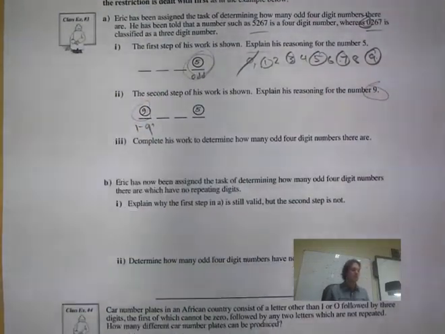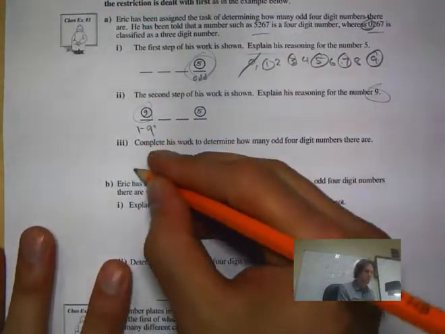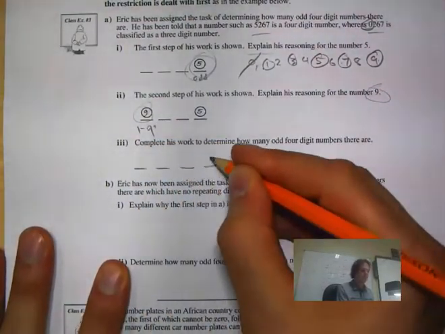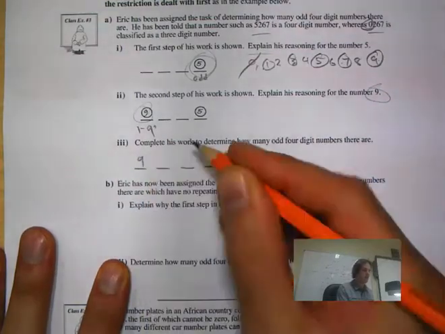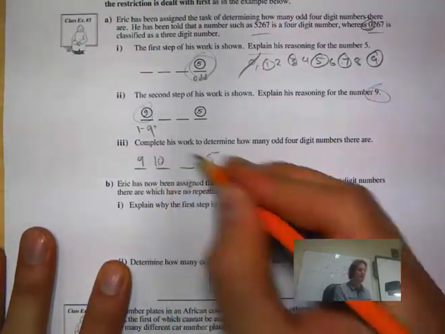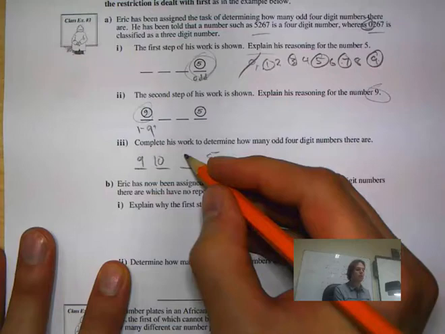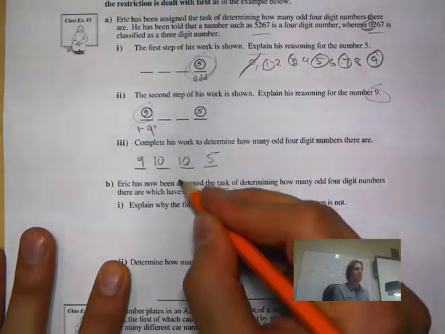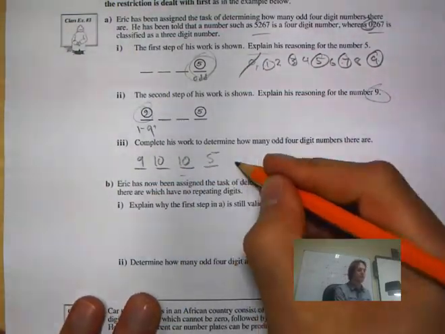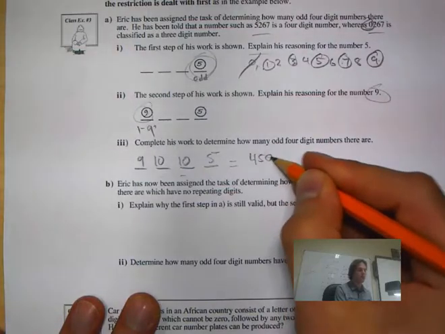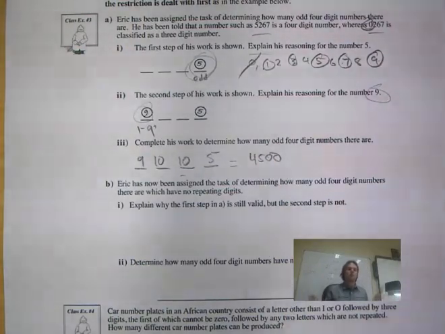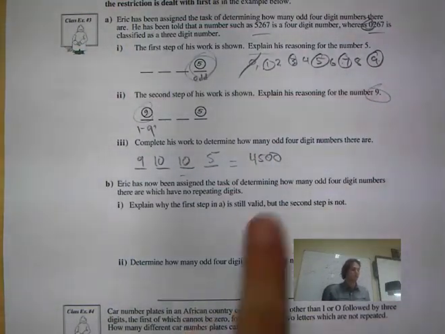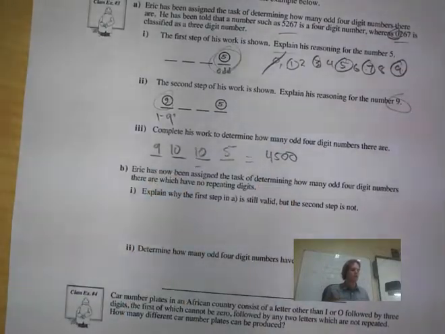Okay? Now complete the work to determine how many 4-digit numbers are there. Well, so he has 5, 9 there. Then the rest, he has 10 to choose from here, all the way from 0 to 9, any of those digits. So he has 10 digits to choose from. So altogether, he has 4,500 different arrangements. There's 4,500 odd 4-digit numbers.